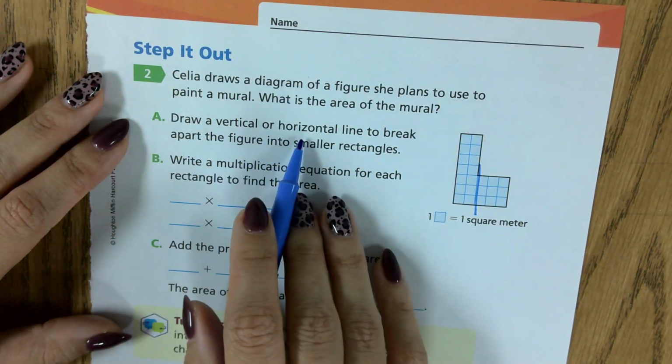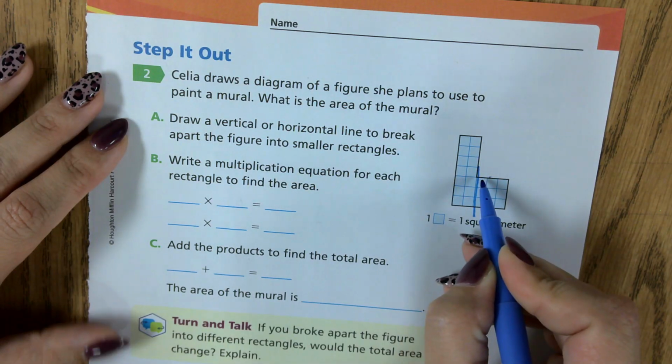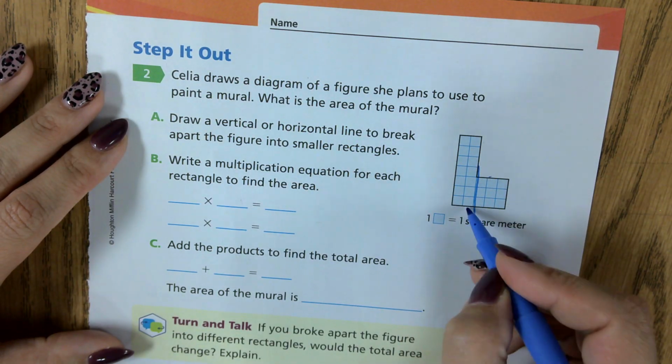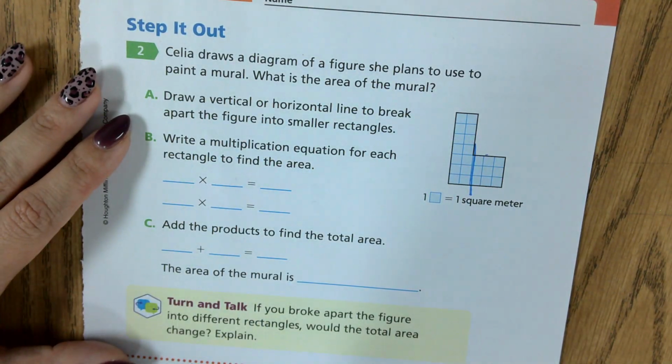It wants us to draw that vertical or even a horizontal line. You could have even drawn a line right here as well, but we're going to draw a line going down. Now it wants us to write a multiplication equation for each of these rectangular areas.